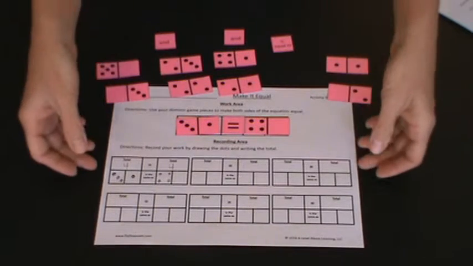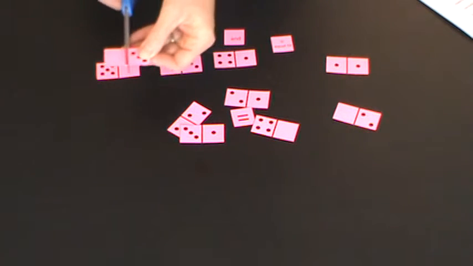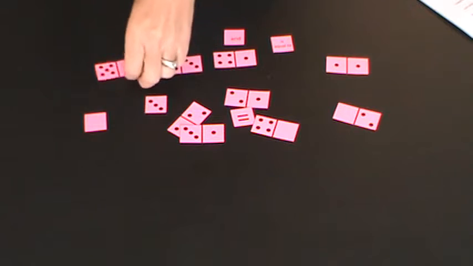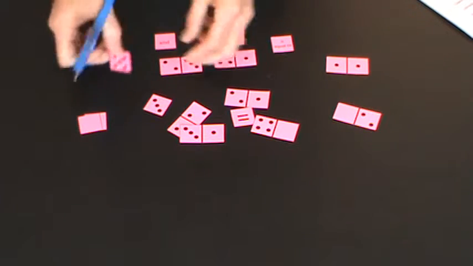cut the dominoes apart. So now we're going to cut on that solid line. For management purposes, you might want to have students organize their pieces into sequential piles with all the zeros together, ones together, etc. So we're cutting on the black line now.